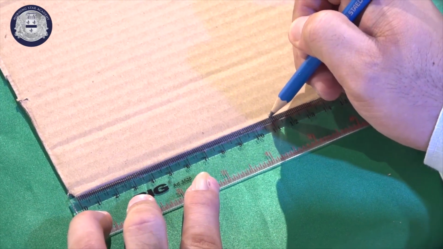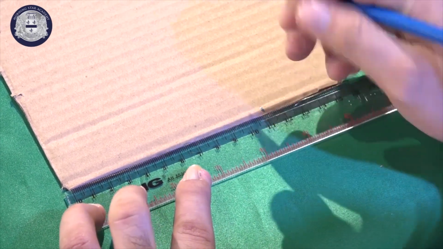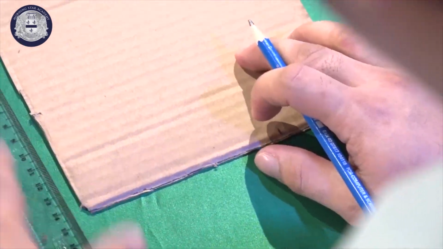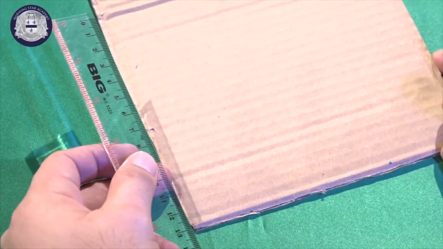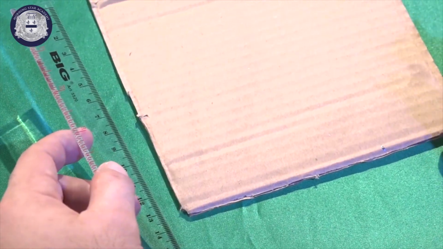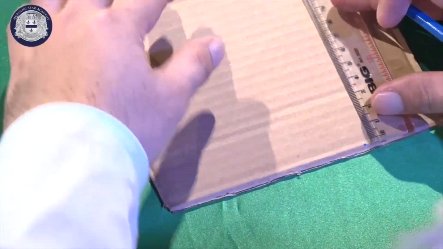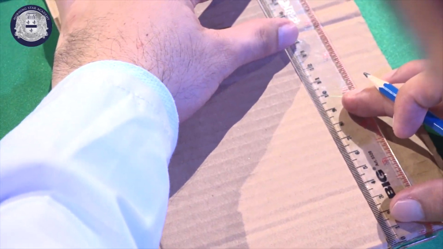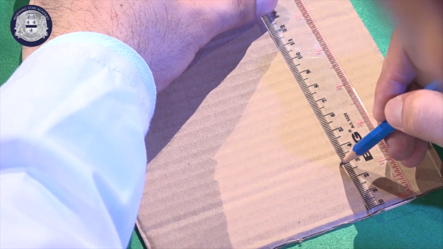So we will put a mark in here for 11 centimeters. Again, 11 centimeters. Okay? And then, as what I have said earlier, it must be the same in sides. 11 in each side.